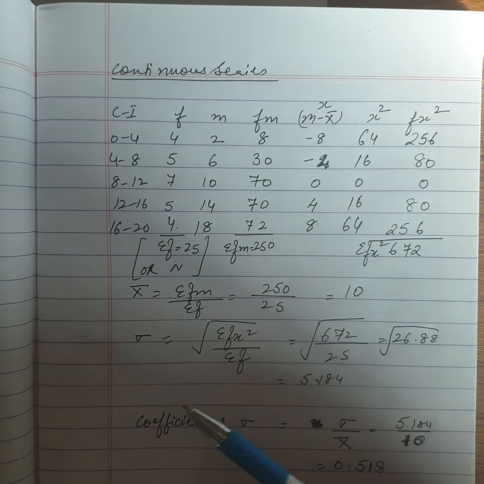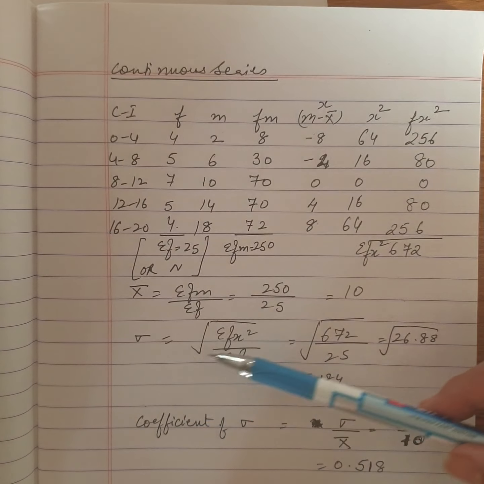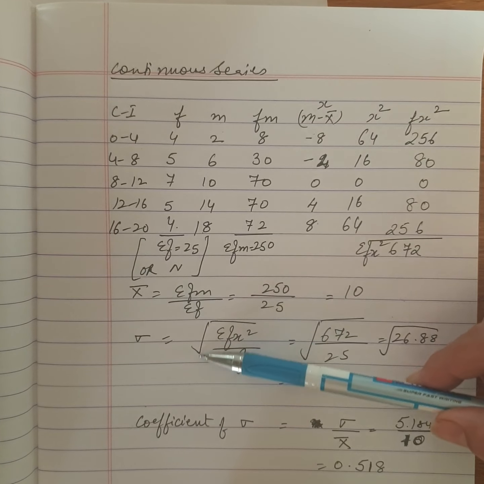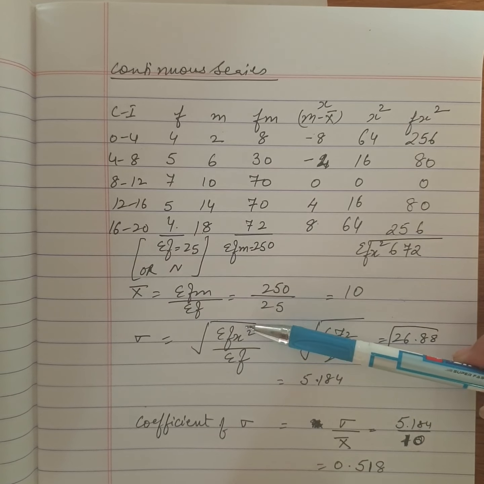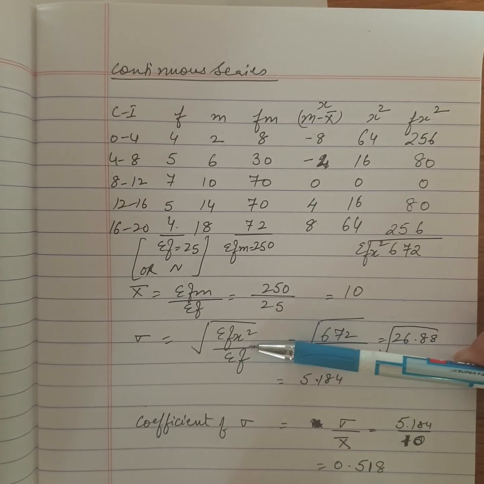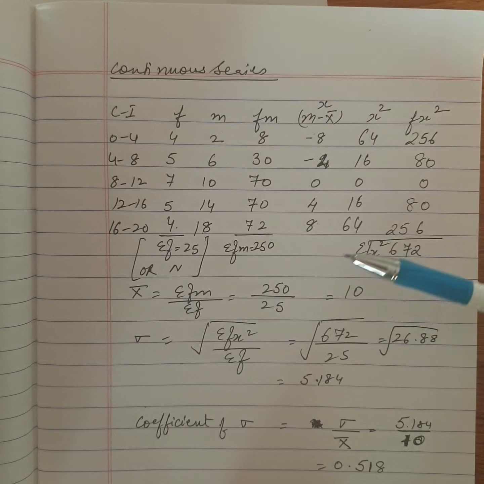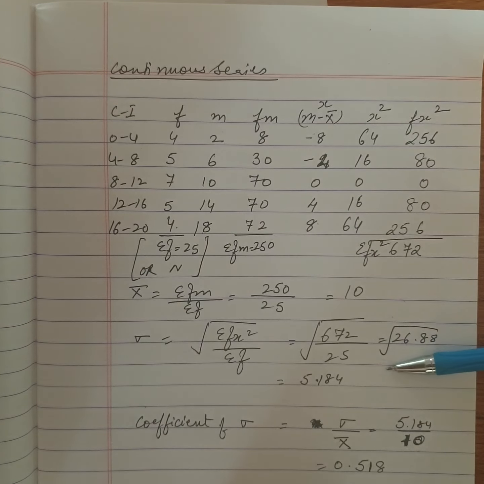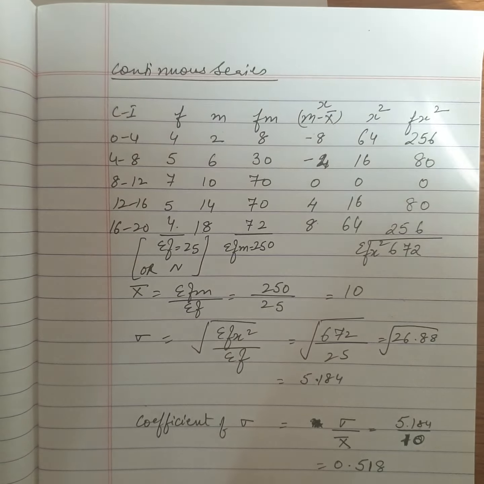So the formula for standard deviation is summation fx square over summation f whole under root. First we will solve this fraction, then we will find the under root. So 672 divided by summation f or n 25, we get 26.8, and after under root, it is 5.18, or you can write 5.2.